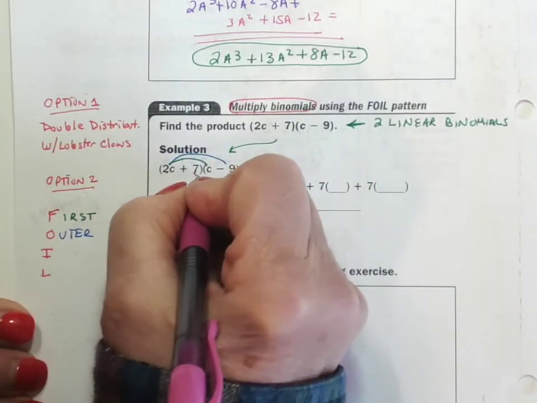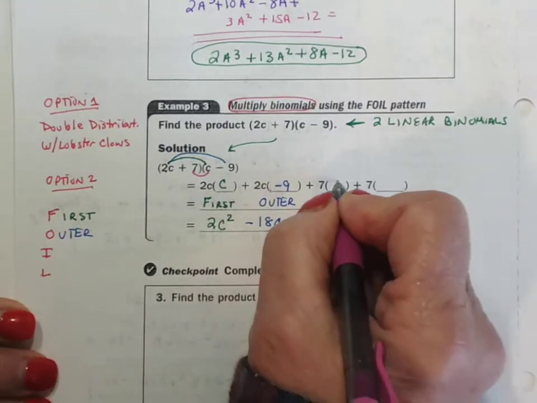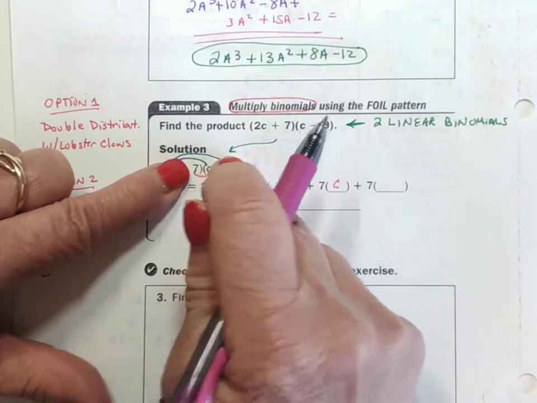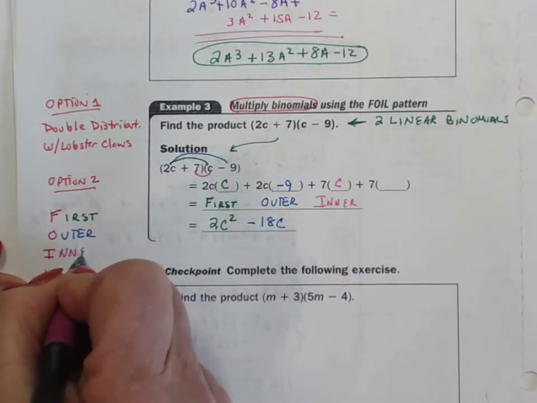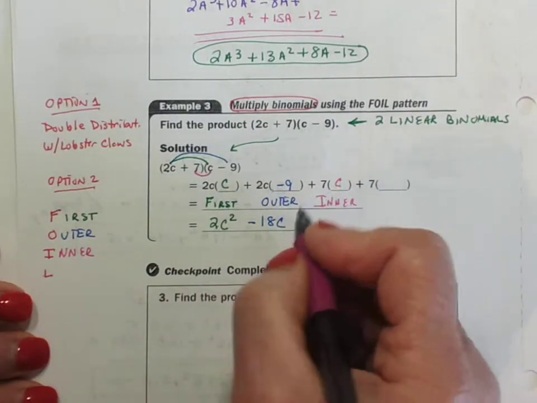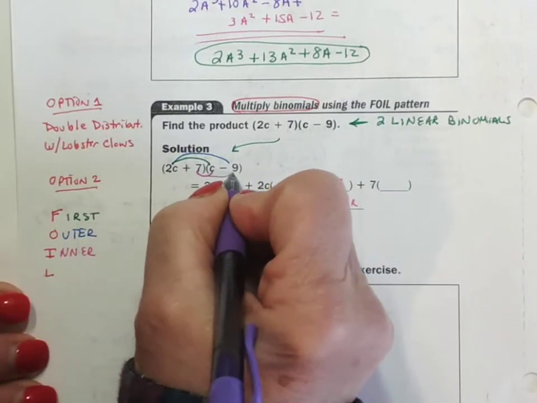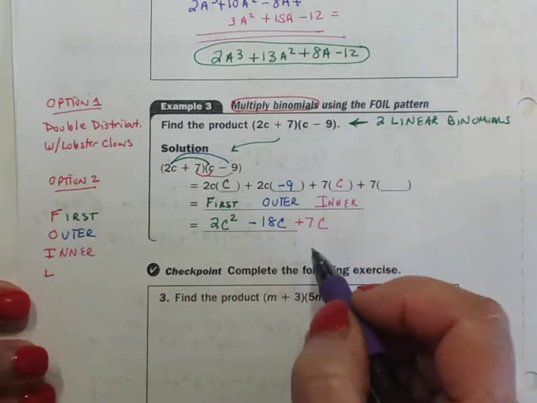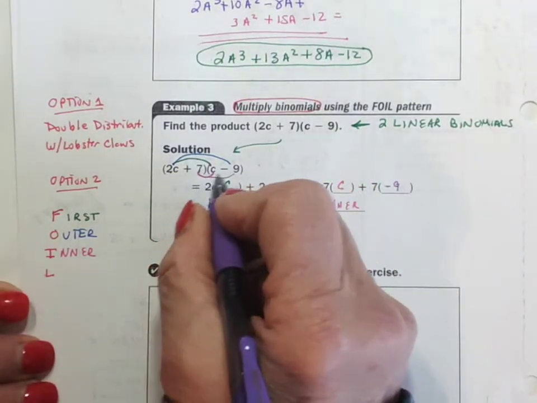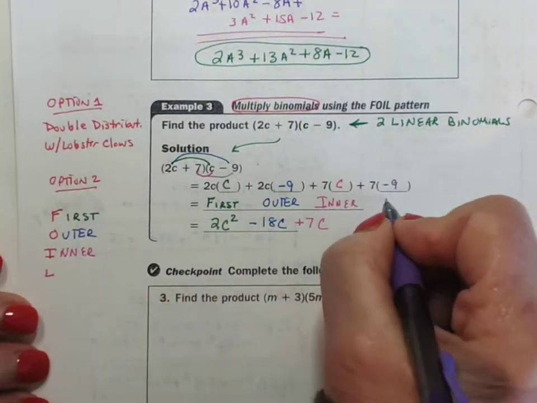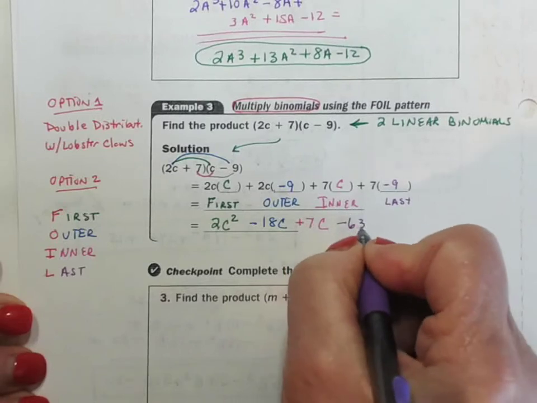Now we're going to take the 7 and we're going to distribute that. All right. And we're going to get 7 times c. And notice those are what we call the inner terms. And so that's going to give us our plus 7c. And then we're going to take the 7 times the -9. And notice these two terms are the last terms. So that's last. And that gives us negative 63.